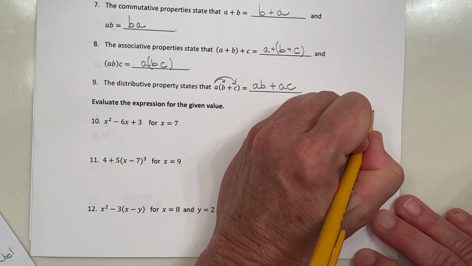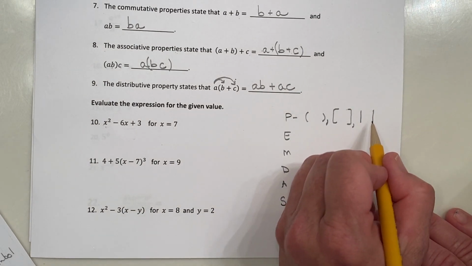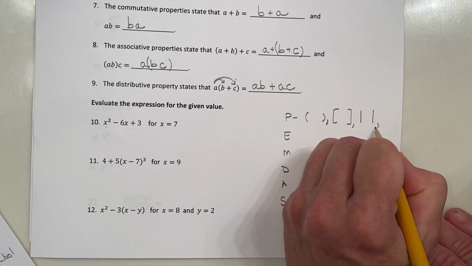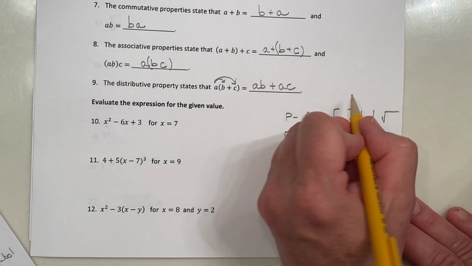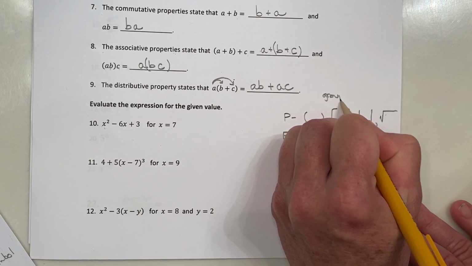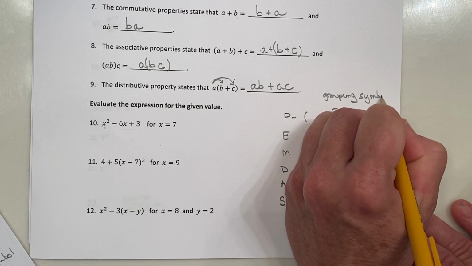Maybe we're asked to find the absolute value of something. That would be the 2 bars with an expression in between. A grouping symbol can even be a square root symbol. So these are grouping symbols, and we do those first when we encounter a problem that we're trying to evaluate.